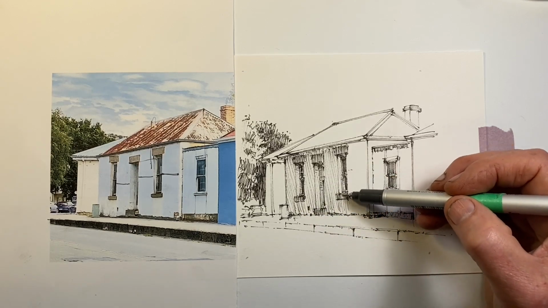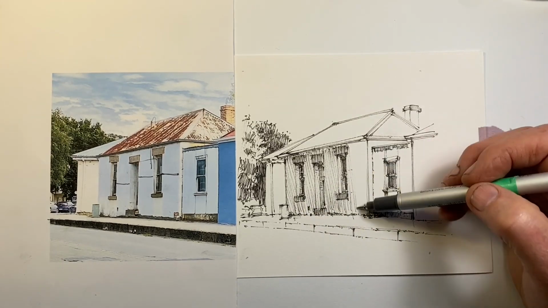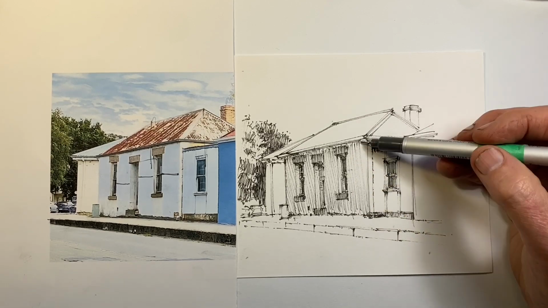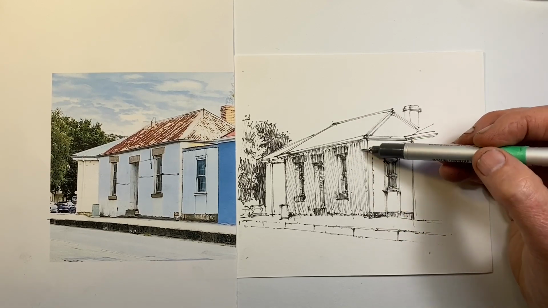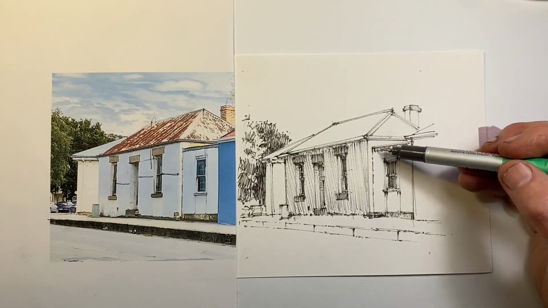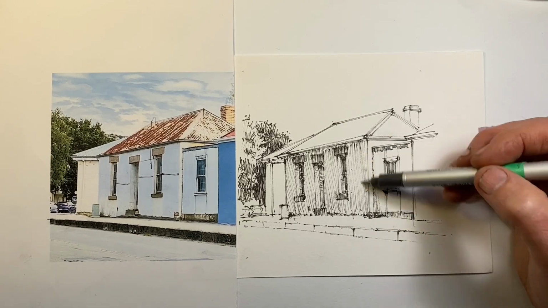So if you think that your buildings end up looking pretty flat, pretty two-dimensional, then firstly make sure that the perspective angles are correct, because that does give a strong sense of realism and that something really is moving away from us at a certain angle.